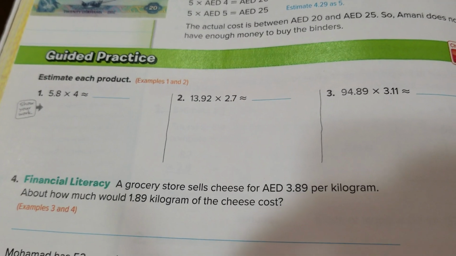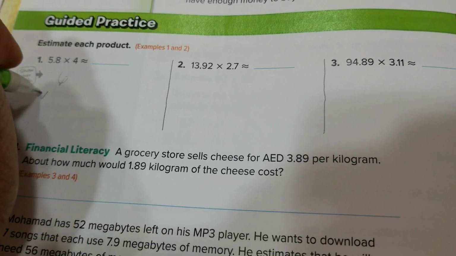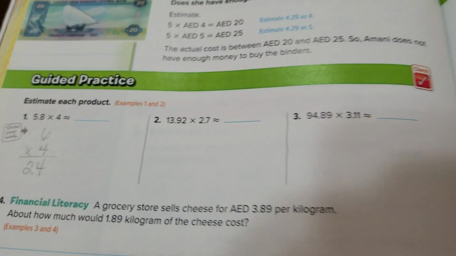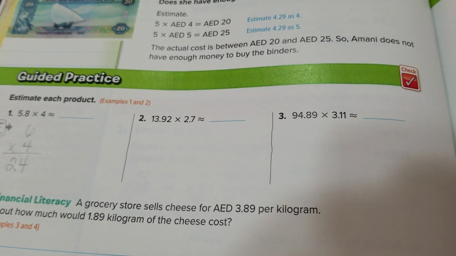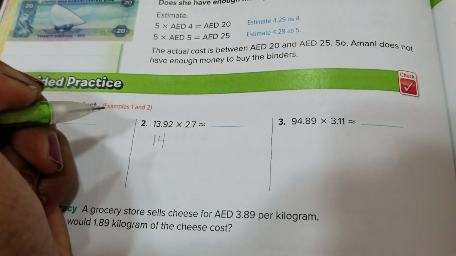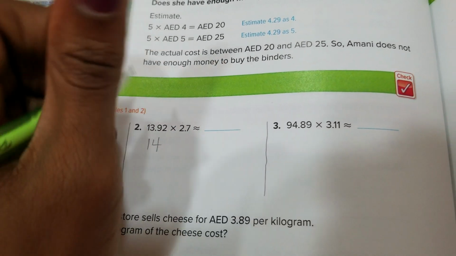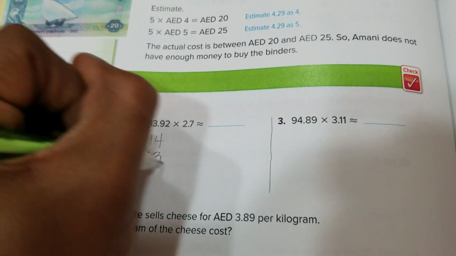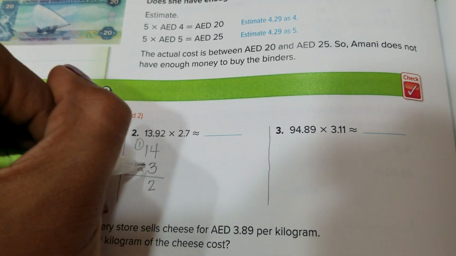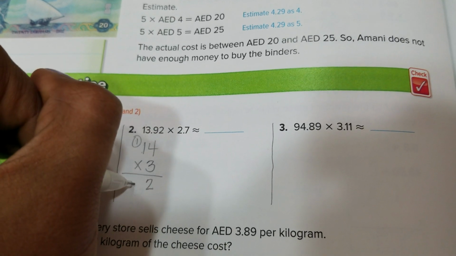Okay. Estimating products again. So our 5.8 becomes a 6. And we're going to keep that times 4 to give us 24. Our 13.92, we're going to make this a 14, okay, because that 9 rounds that 3 up to 14, and the 2.7 is going to round to a 3, and we will multiply. 3 times 4 is 12. Carry a 1. Multiply first, then add. 3 times 1 is 3, plus 1 is 4.